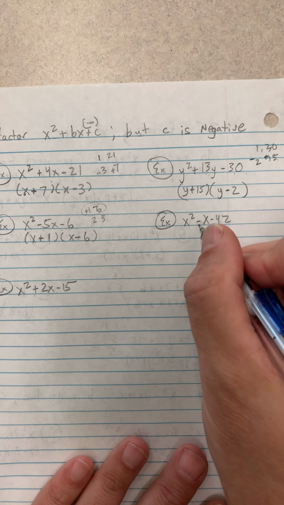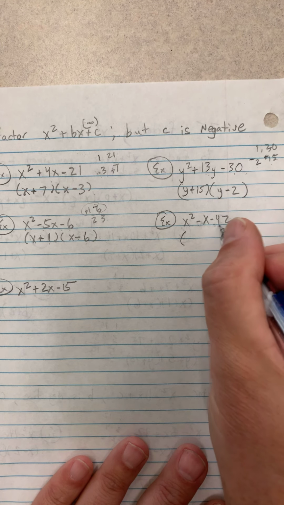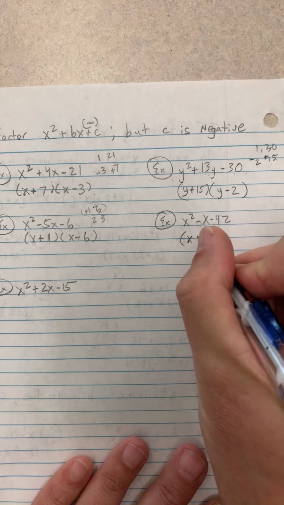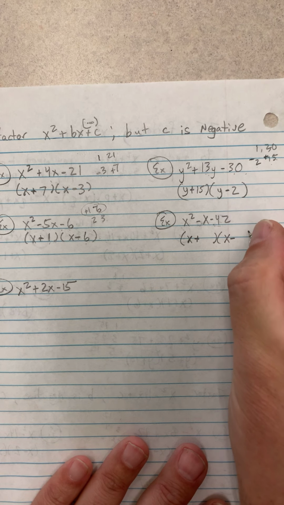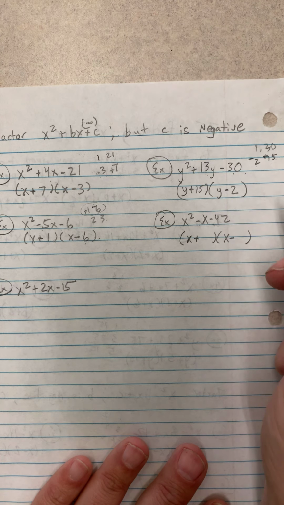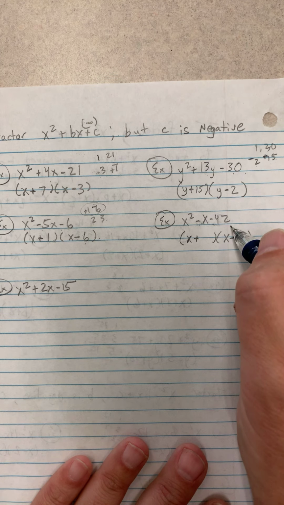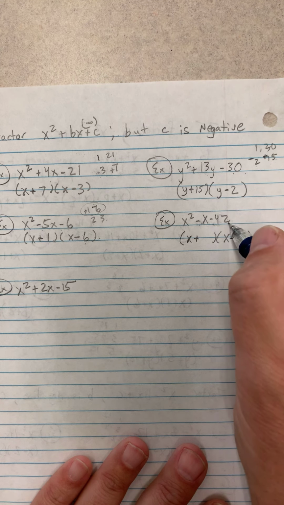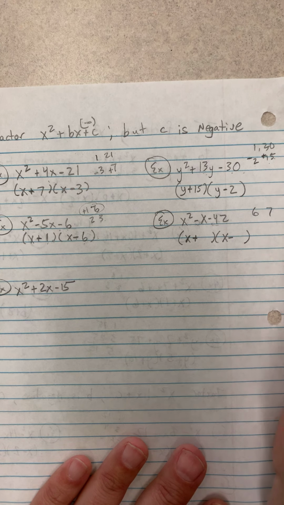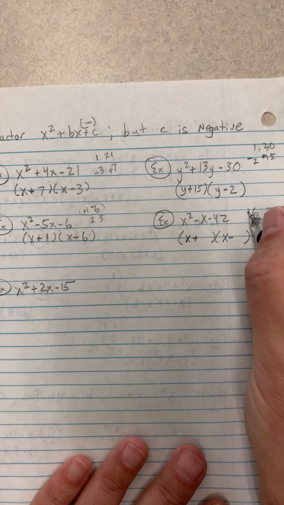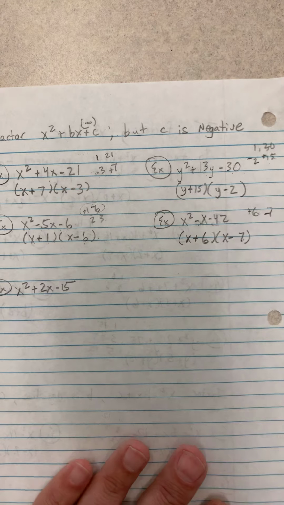Looking again, both are negative. I don't really care the middle's negative right now. What I care is that C is negative, so I know it's going to be x plus something and x minus something. Factors of 42 with a difference of 1. If you've got a difference of 1, hopefully you're thinking these factors of 42 have to be close together, and 6 and 7 pops into my head right away. If that is negative 7 plus 6, that will give me a negative 1, so it has to be negative 7 and positive 6.